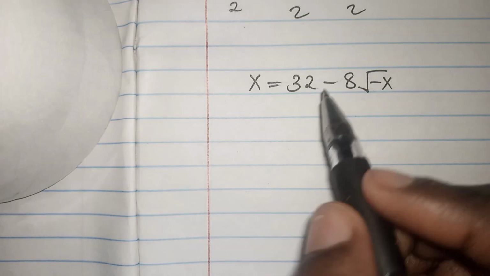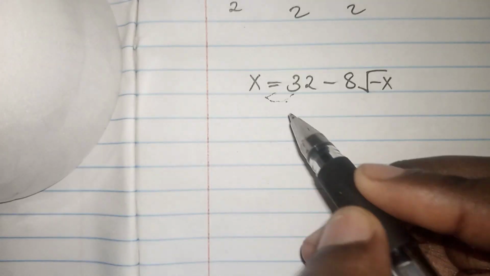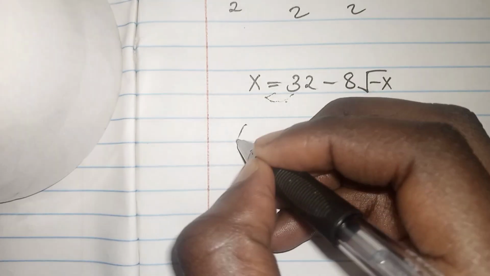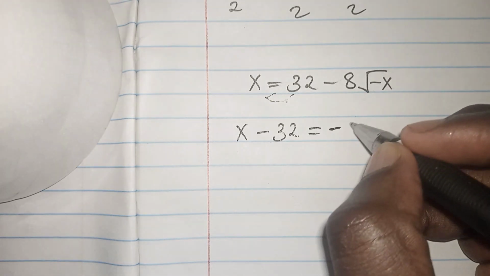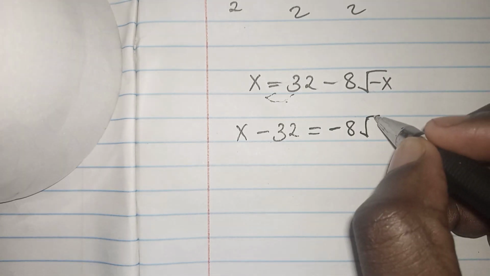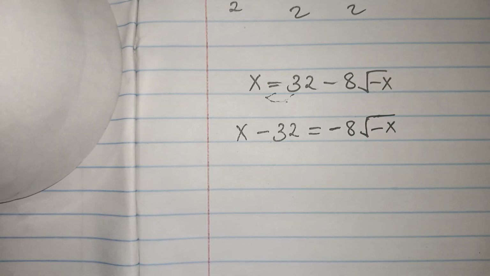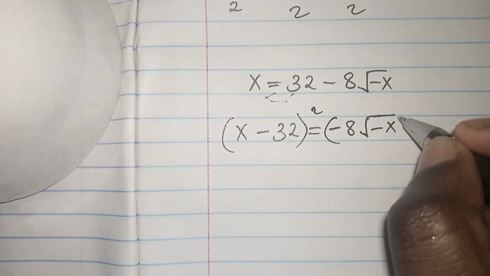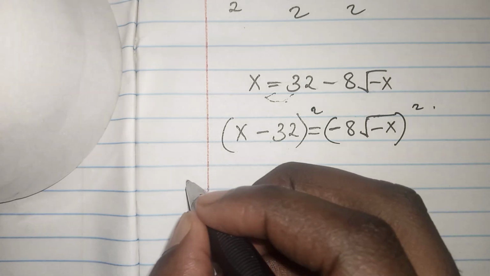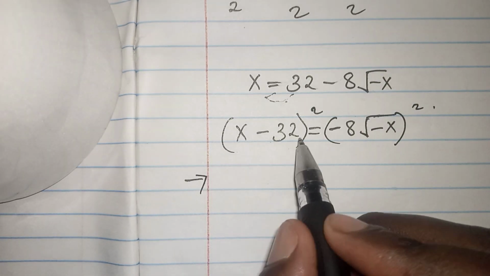Our next step, we shall bring 32 to our left hand side. So x minus 32 is equals to negative 8 square root negative x, right? So we shall then square this side and square this side as well. So our next step is to expand this.